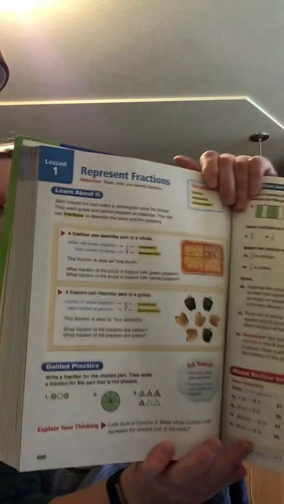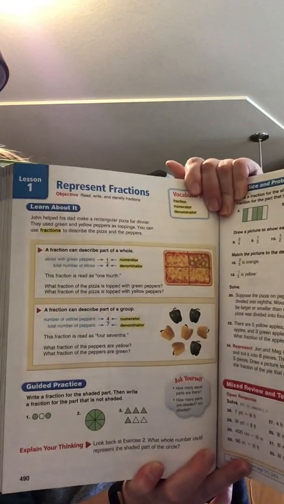If you don't already have your math textbook in front of you, why don't you go ahead and pause this video and go grab that real quick. Okay, so now that you have your book, I want you to turn to page 490. 490. Okay, and once you get there, it should look something like this.